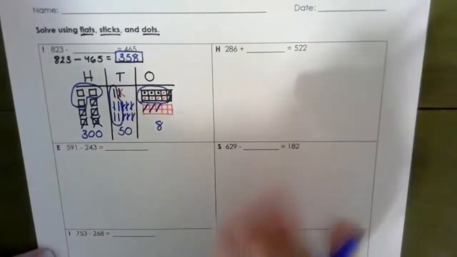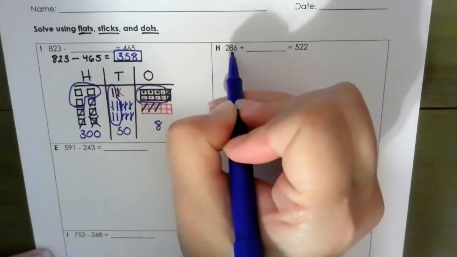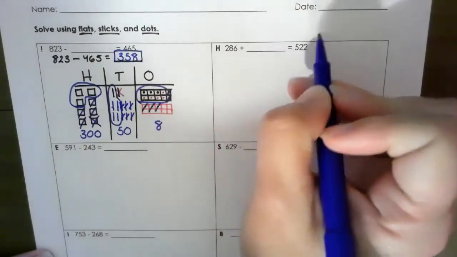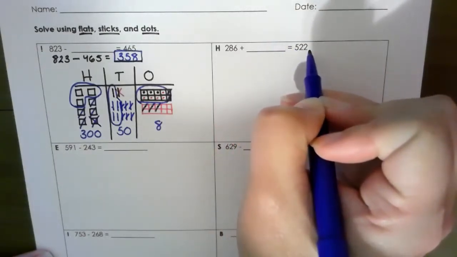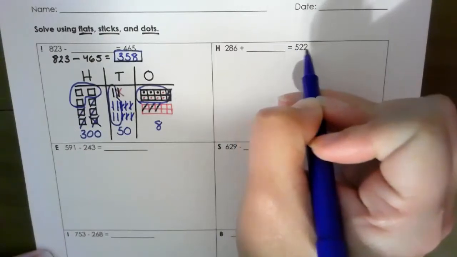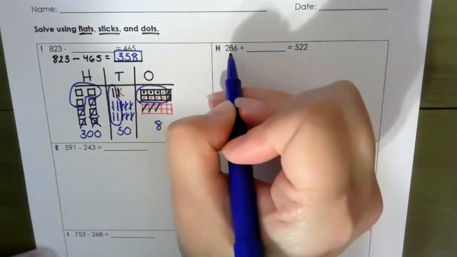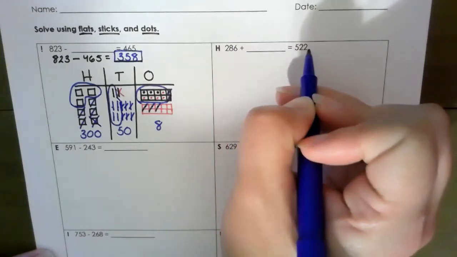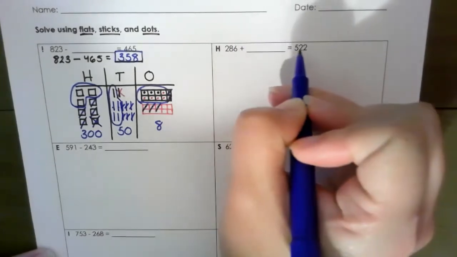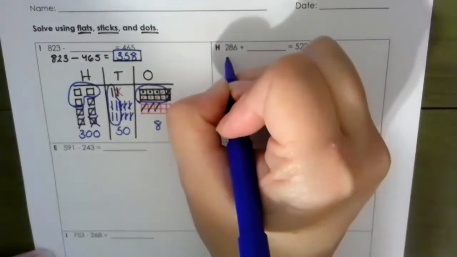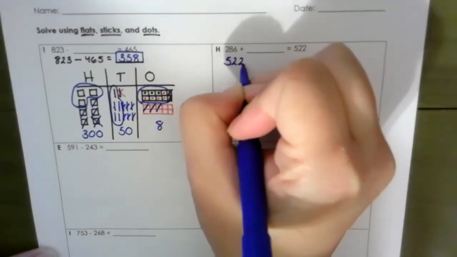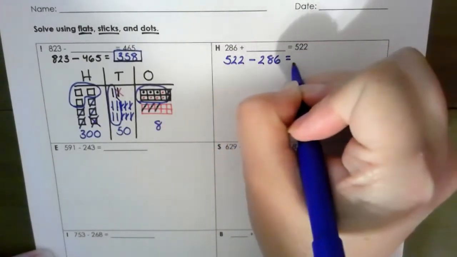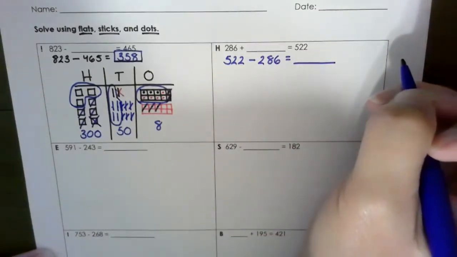We have 286 plus a number is equal to 522. We remember from our lessons with Miss Lujan, when we see part 1 plus missing part 2 equals the whole, we can rewrite this as a subtraction equation. 522 minus 286 is equal to our missing part.